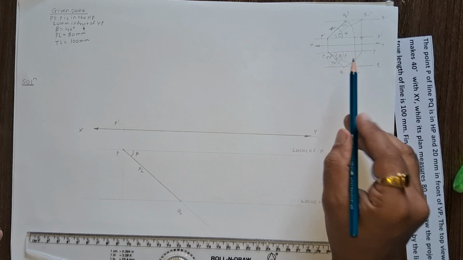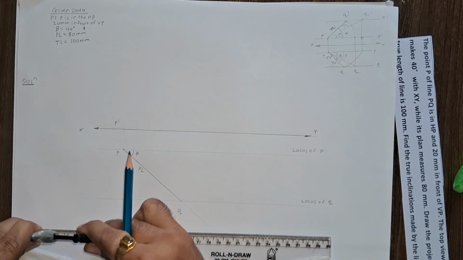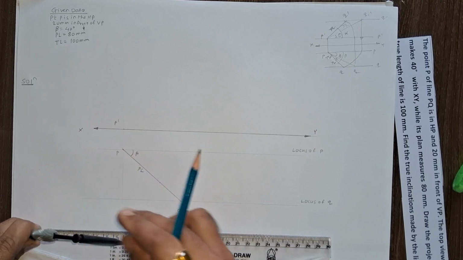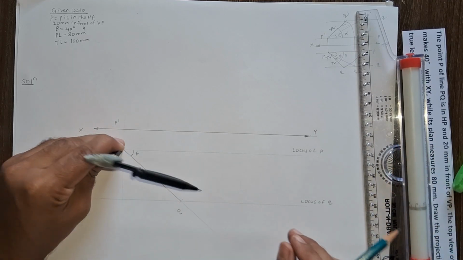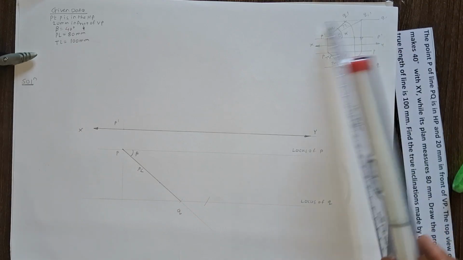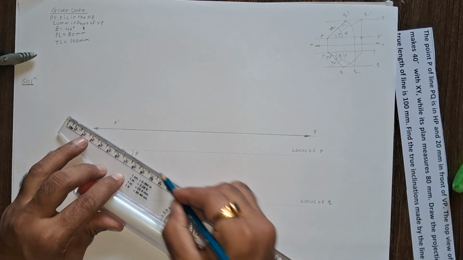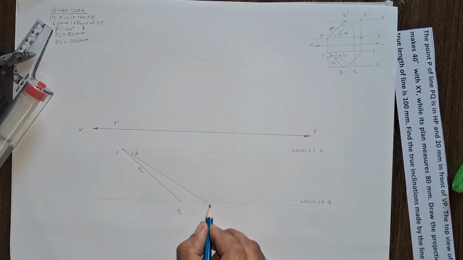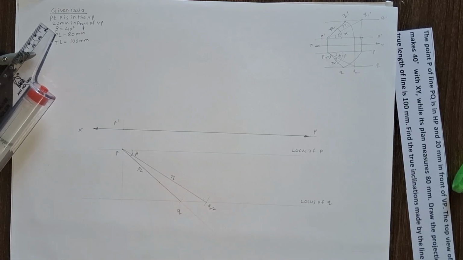PQ2 is the true length distance, and in this problem true length is given as 100 mm. So measure 100 mm distance in the compass and mark an arc on the locus of Q. So we will get a Q2 point here. This is point Q2. This distance is called the true length distance, and it is 100 mm.